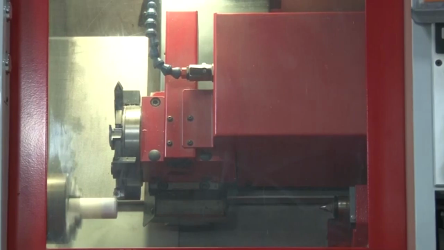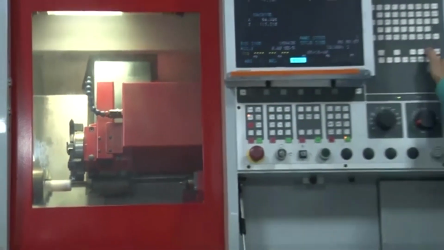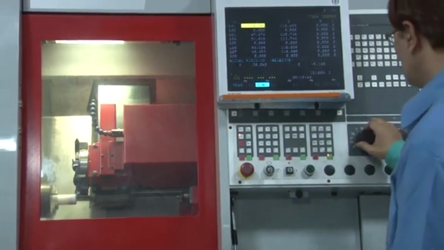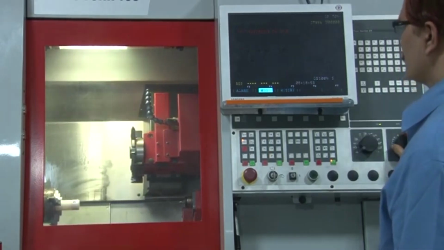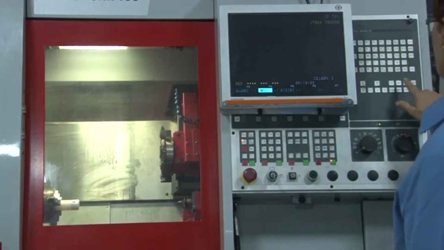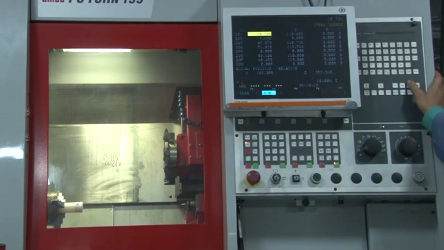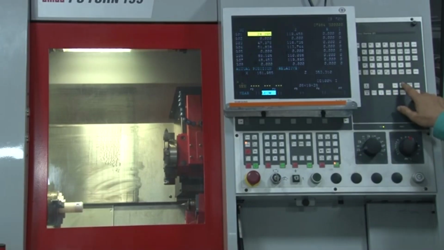Now, we are simply showing it by doing it manually, because we want to give a demonstration to you. Otherwise, it can also be done automatically by executing the entire program in the machine. So, the x and z coordinates in the display you can see, and those coordinates are given so that the tool can be moved accordingly. Again we are coming back to the reference point. This is just a demo to show you how the tool can be moved along the x and along the z axis, so that the tool can be brought to the initial position, that is the 0 position. After that, the program has to be executed.